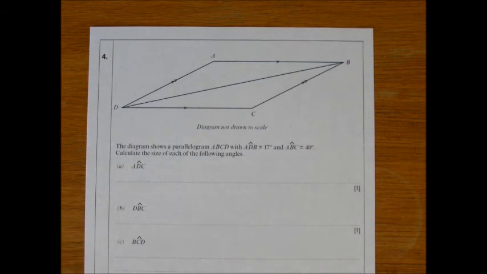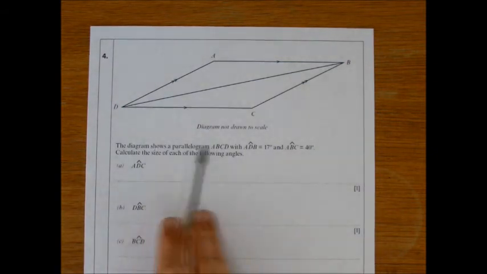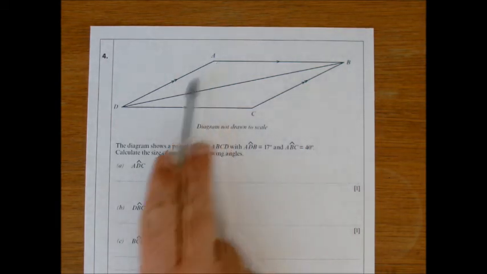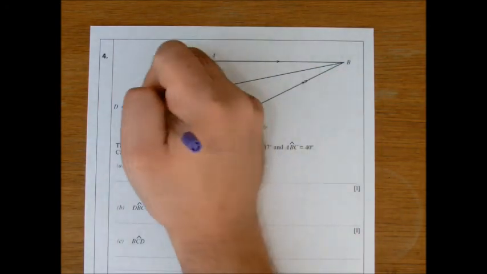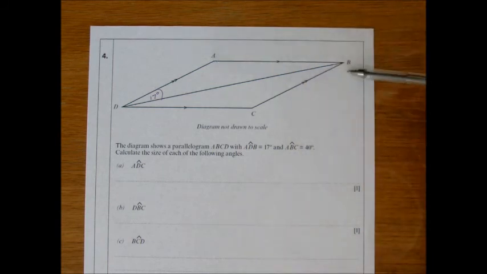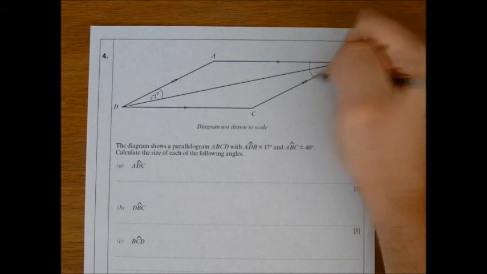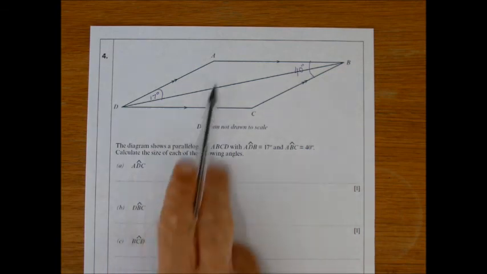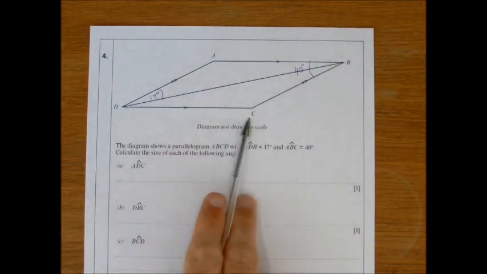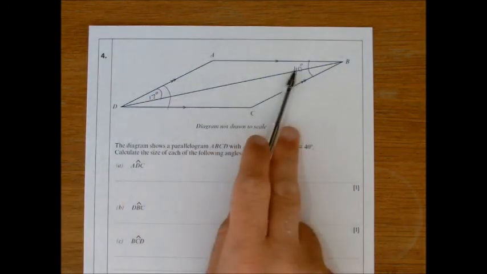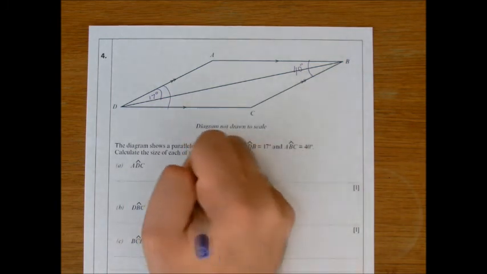Okay, to finish off, this looks quite complicated. It's actually really easy using those ideas again. Diagram shows a parallelogram ABCD. ADB is 17. So A to D to B, this angle here is 17. ABC is 40, so that big angle there at B is 40. Find then ADC. So ADC is this big angle here at D. Of course, it's got to be the same as that. Opposite angles equal, so it's 40 degrees.